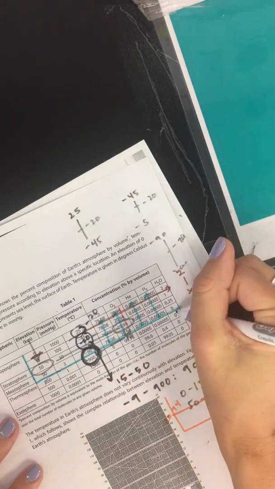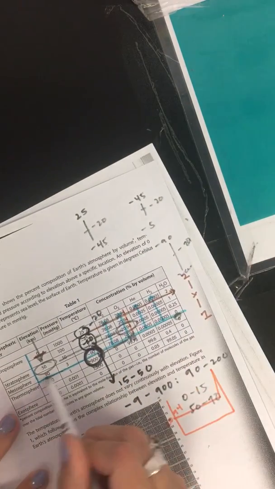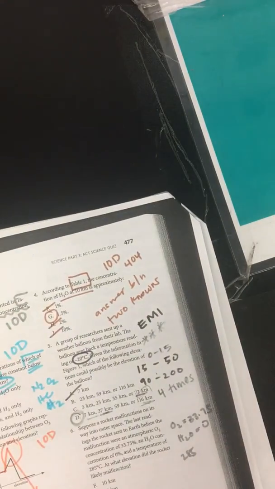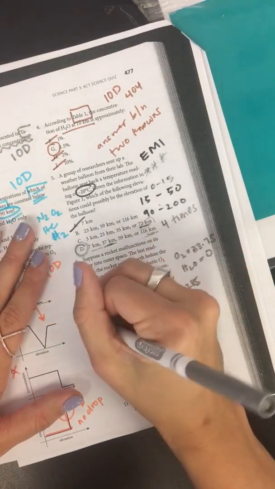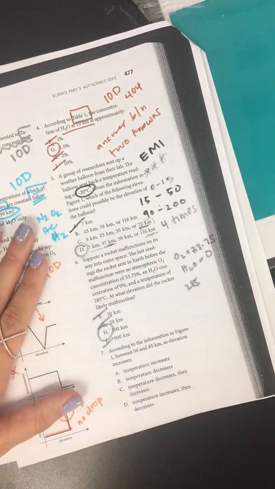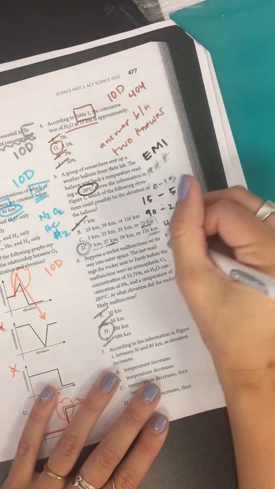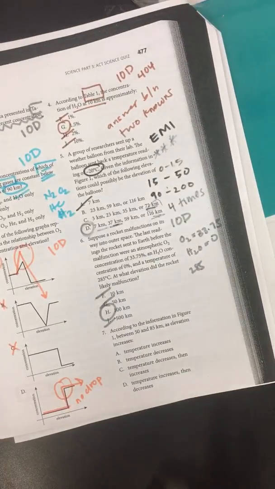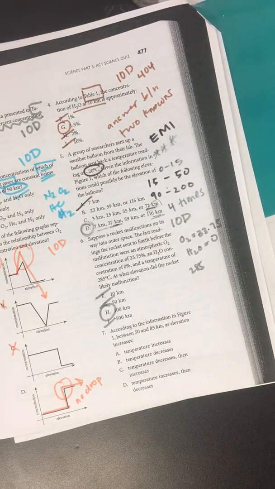The water concentration was 0, so it's looking like we're somewhere between 90 and 200. So no, no, no. And our answer is H. That one was much easier than number 5. I have D.